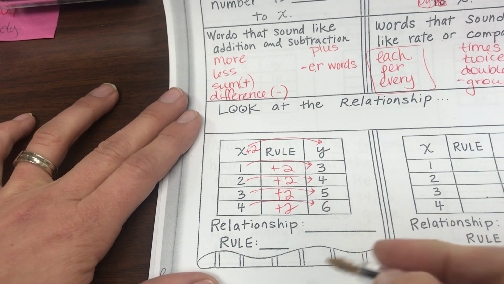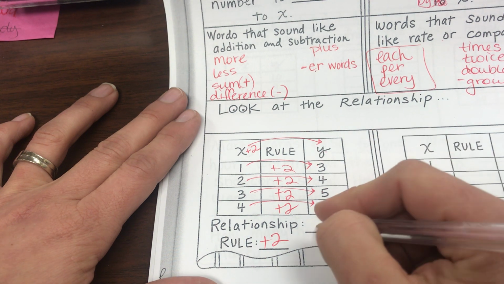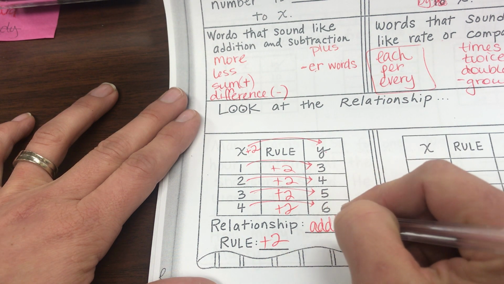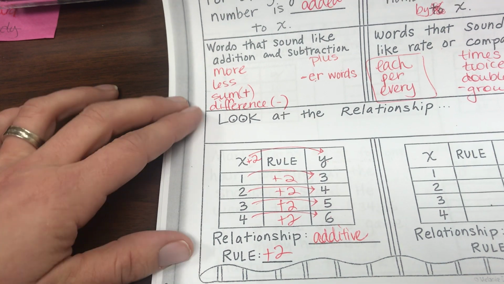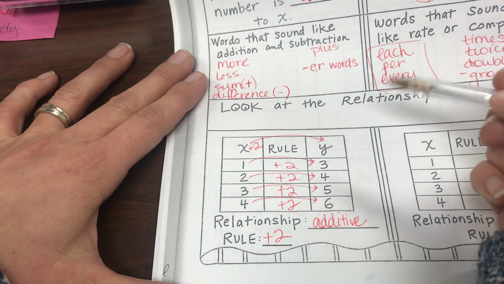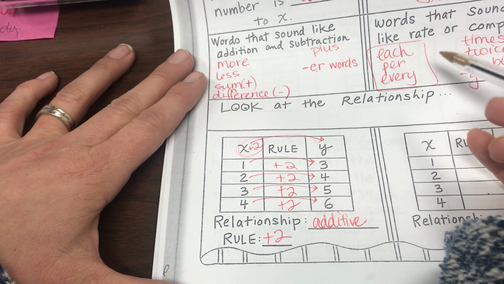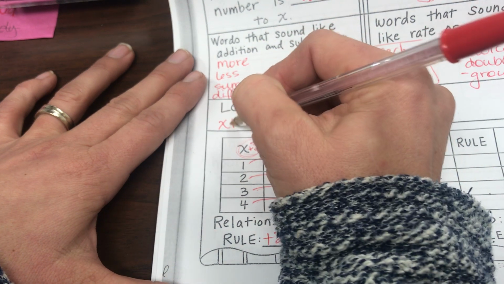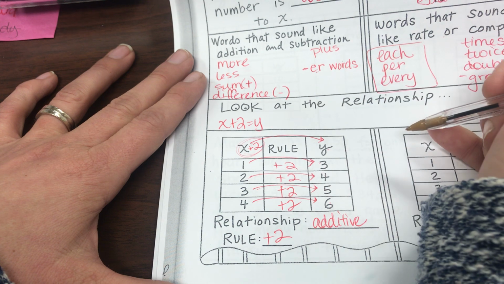Okay? So when you were in 3rd grade, this is what you learned to do. Just write the rule, okay? And in 6th grade, we're learning that that relationship is called additive. It's an additive relationship. So one new thing in 6th grade is that you're going to take this rule and using this right here, you're going to write your equation. So x plus 2 equals y. So that might be an answer choice.